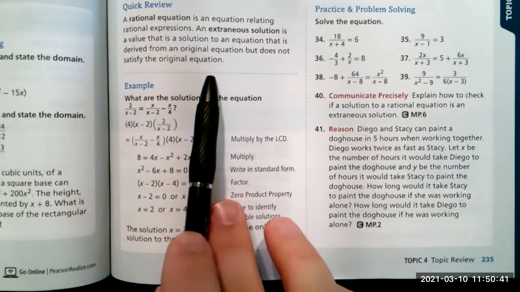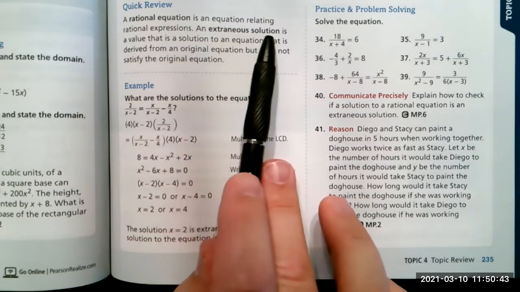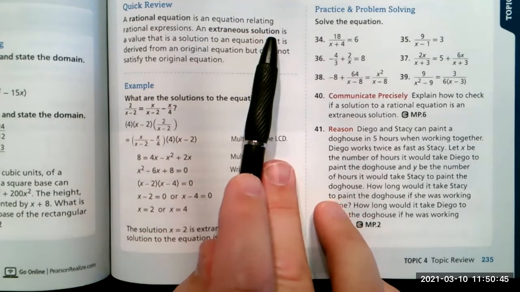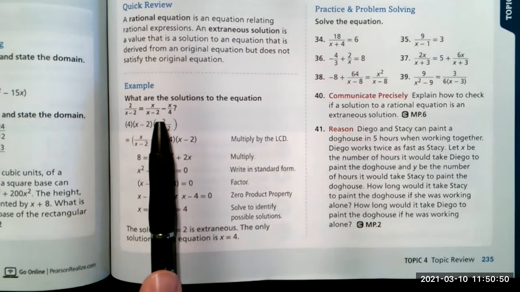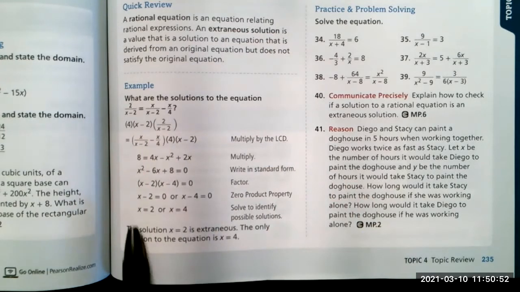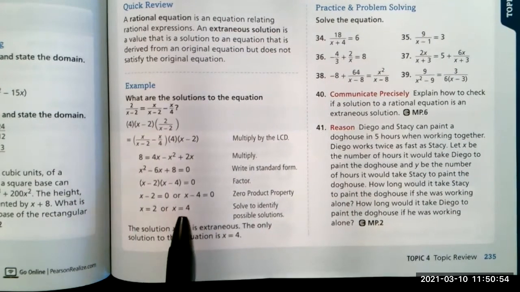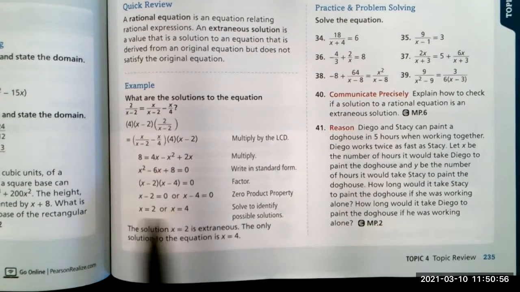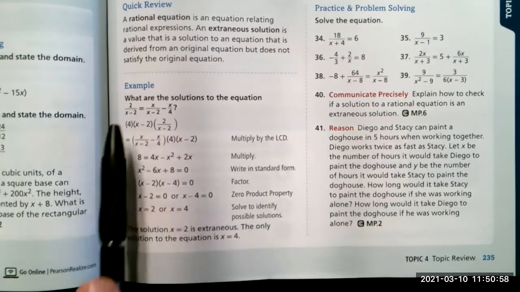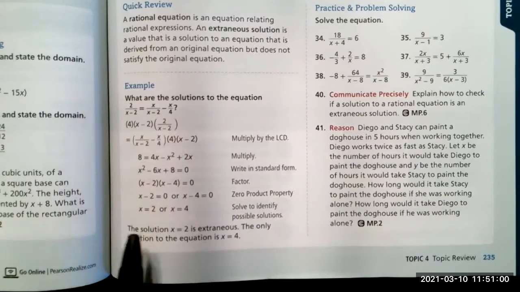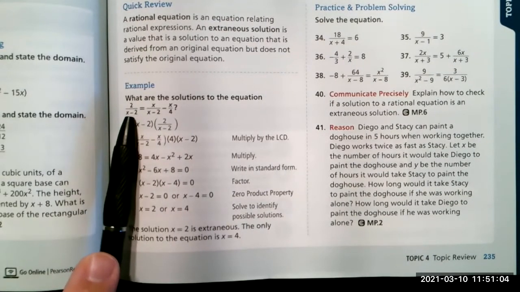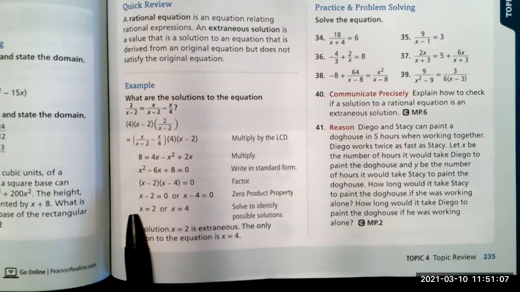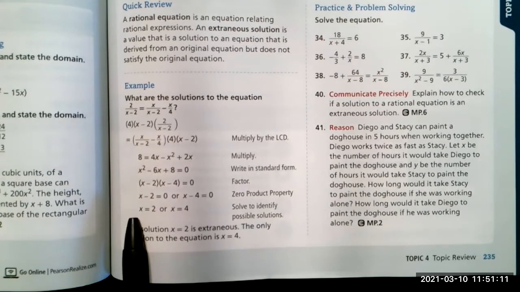So hopefully we'll see an example of that, but an extraneous solution might be if you have a problem like this, you solve it and get 2 different answers, like x equals 2 and x equals 4. But once you verify if those answers are acceptable by looking at the denominators, you find out that 2 is not acceptable because 2 minus 2 is 0. So you'd have to x out 2. But 4 would still be good to go. So 2 would be called an extraneous solution.